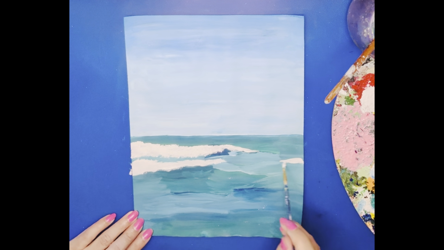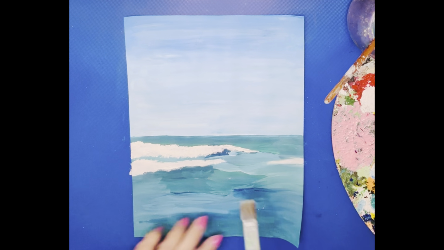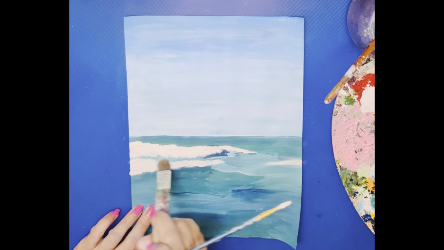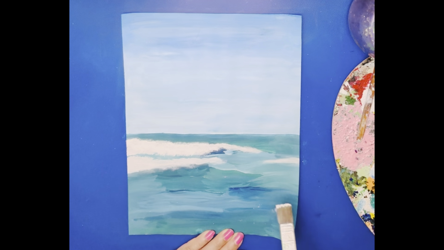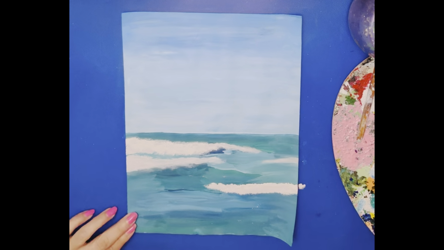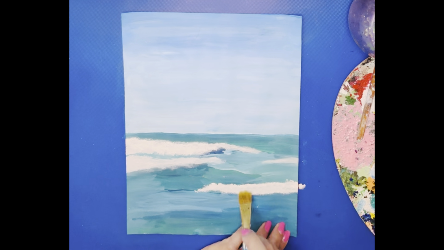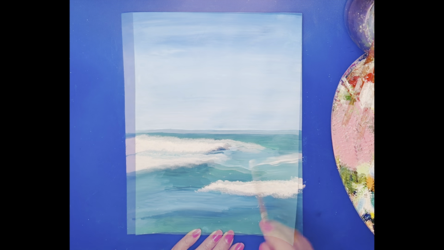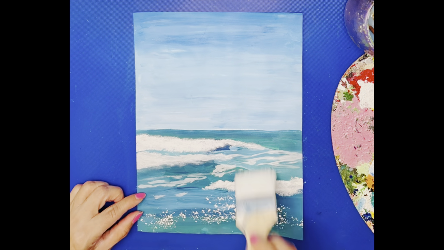Now, if you notice, I'm using different size brushes. If I have a small wave, I use a smaller brush, bigger waves, a bigger flat head brush. And then I use a dry brush to soften the edges so that it looks nice and fluffy. Big brush that was dry just to make the tiny, tiny waves all at once.